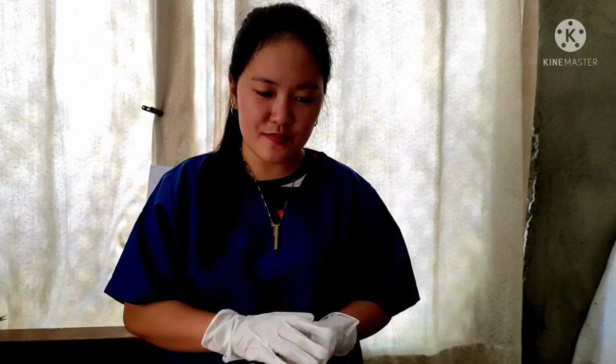Assess the patient's response to oxygen and comfort level. Anxiety increases the demand for oxygen. Dispose of gloves if you wear them and perform hand hygiene to prevent spread of infection.